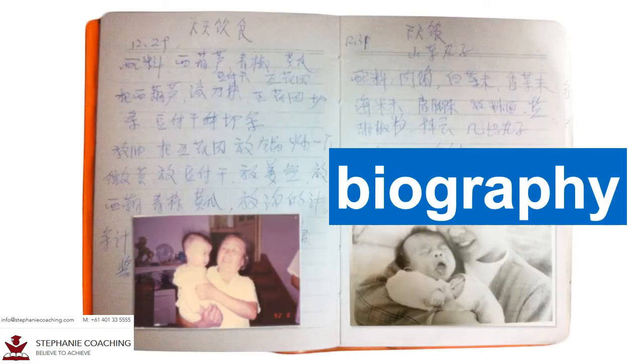Word number 18 is biography. A biography is an account of someone's life written by someone else. For example, using my grandmother's diaries, I was able to mesh her stories into a biography.